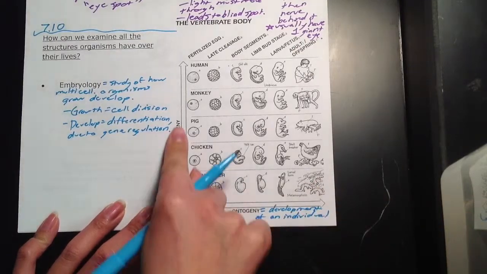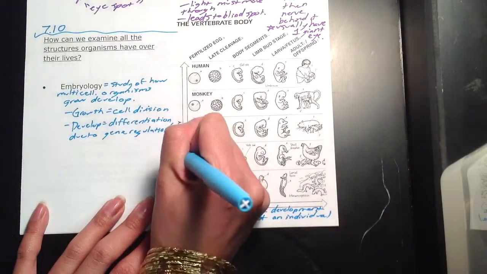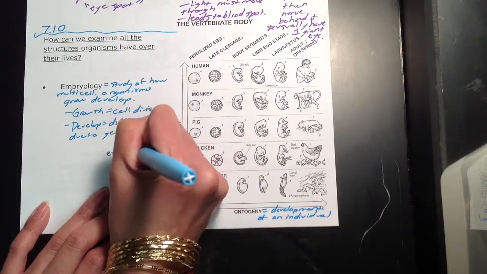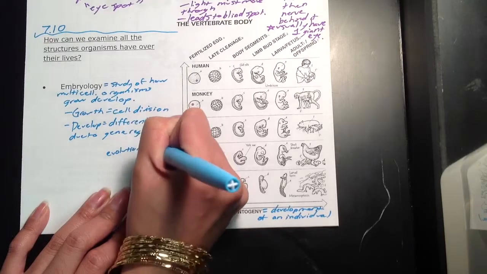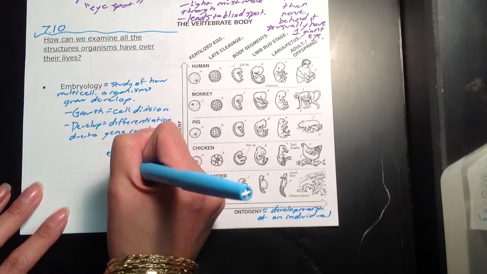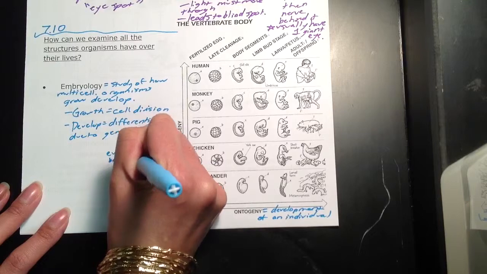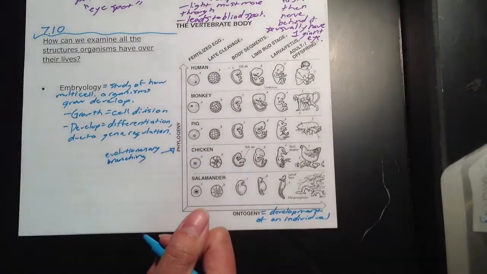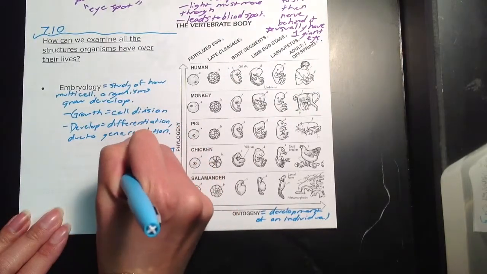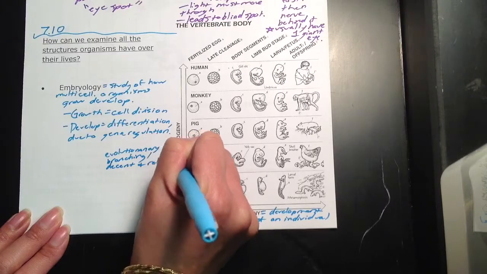And here on the y-axis, we're actually comparing the phylogeny, and phylogeny means the evolutionary branching or the descent between those organisms and relationships between those organisms.